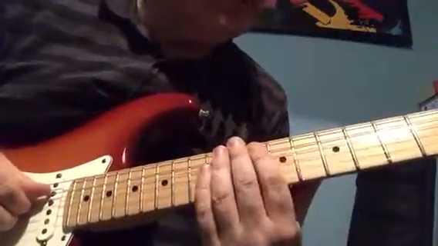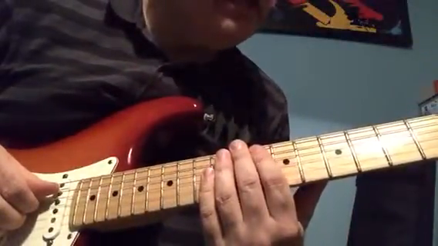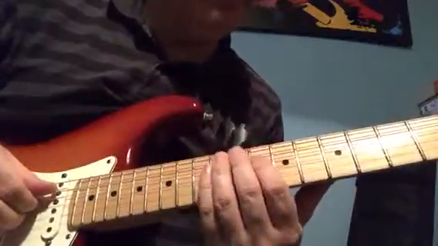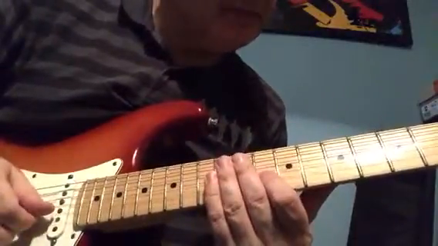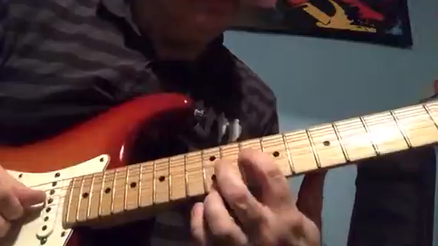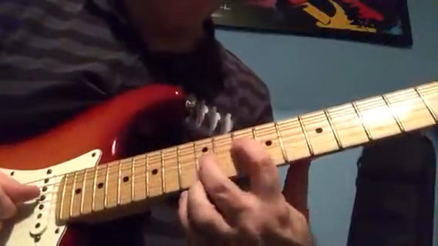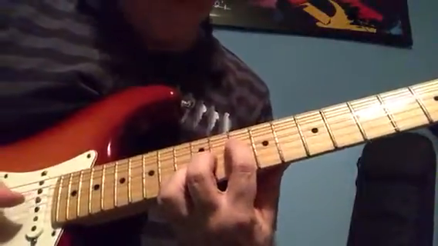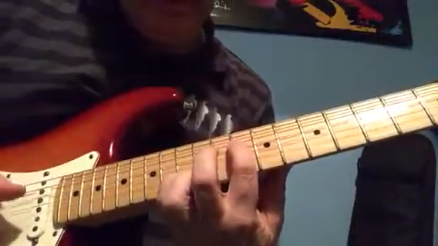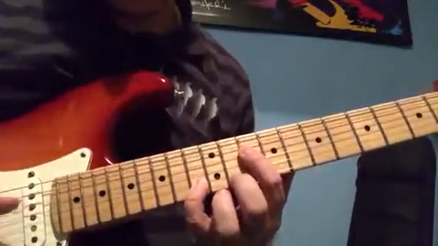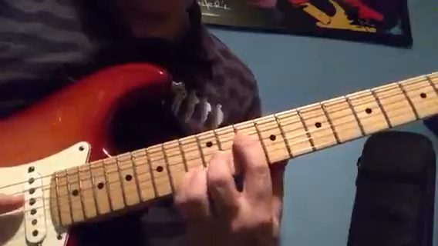Now the last spot for C, we're now using pattern 5. Figure this out here. This is octave, the full chord.